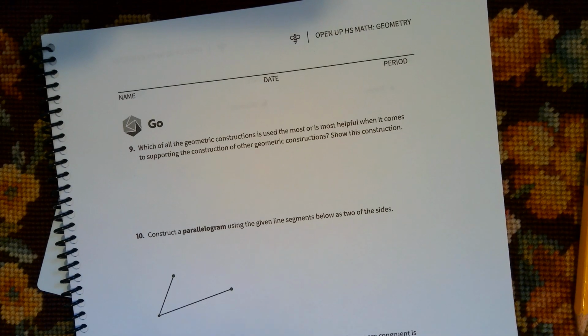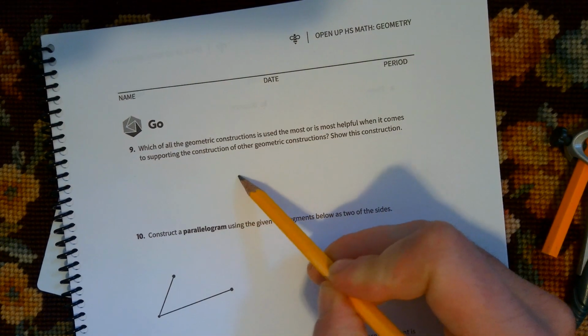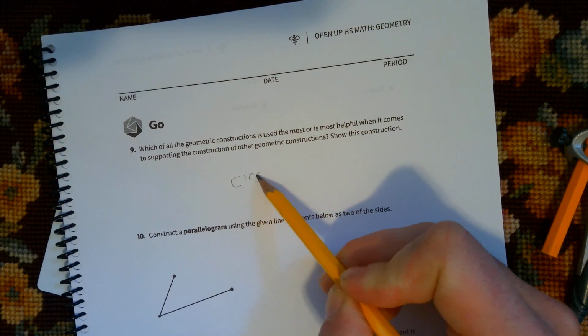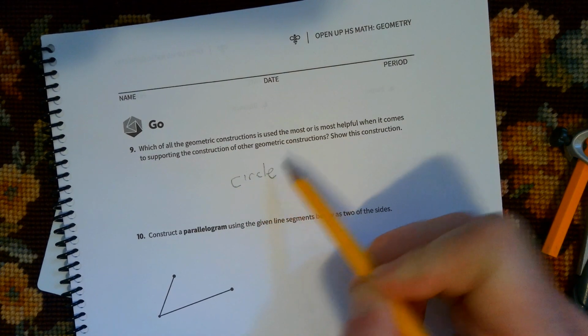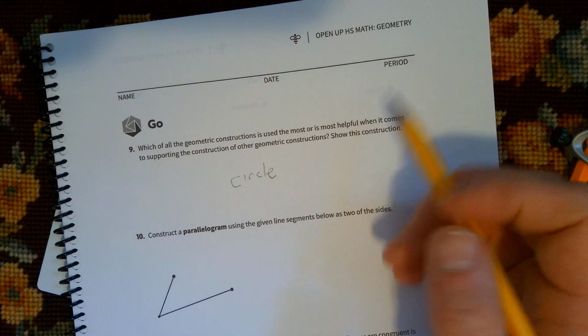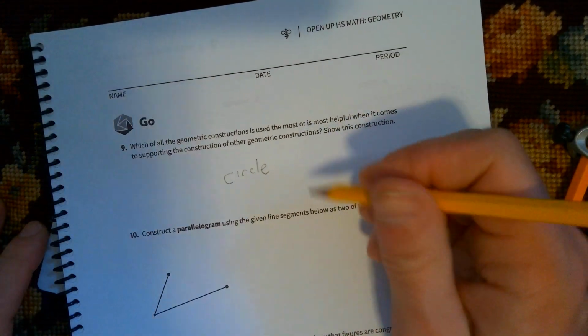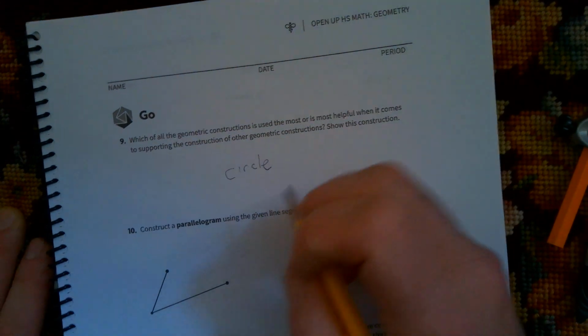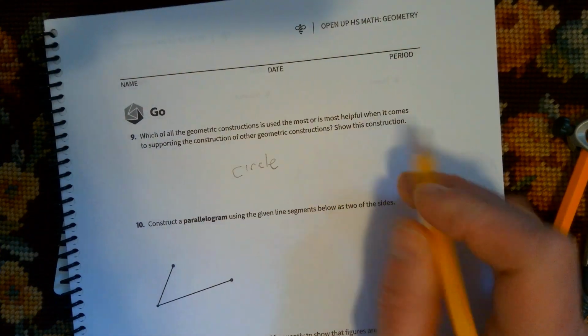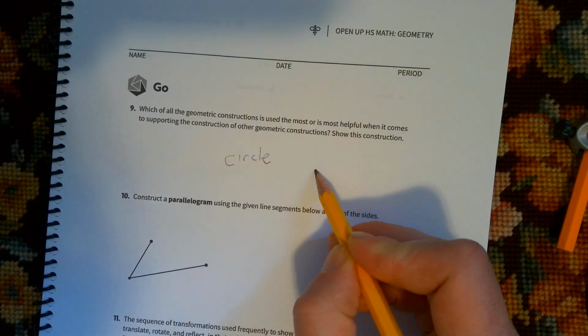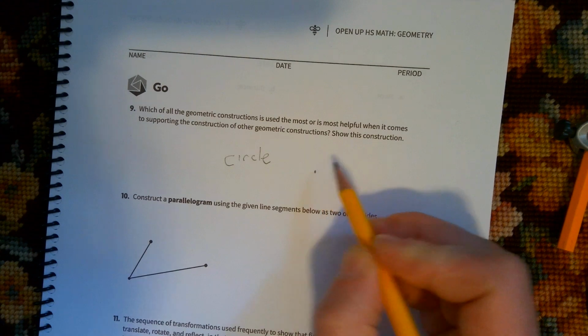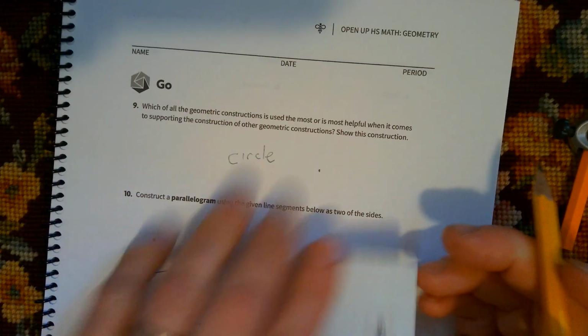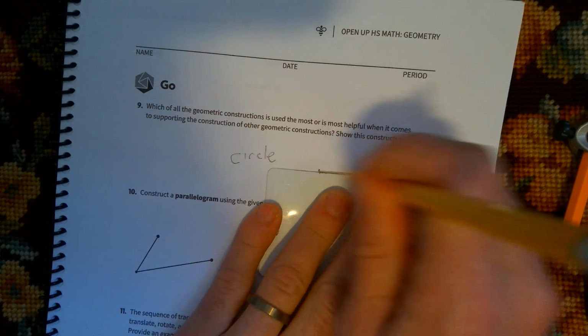Which of the geometric constructions is used the most? Circle. Oh. I don't think that's actually what they want. They want perpendicular bisector. When you watch the heptadecagon video, this construction is so common that he skipped it.